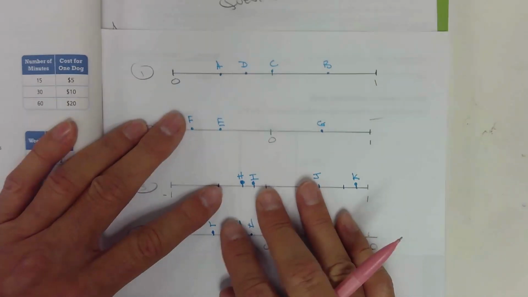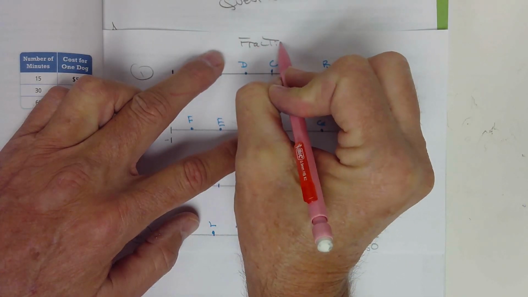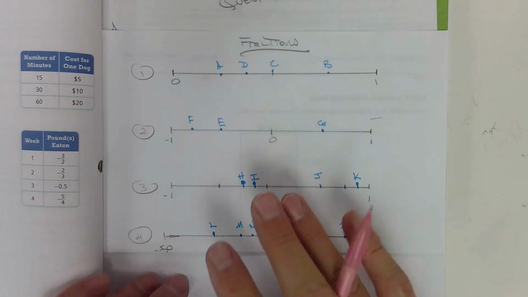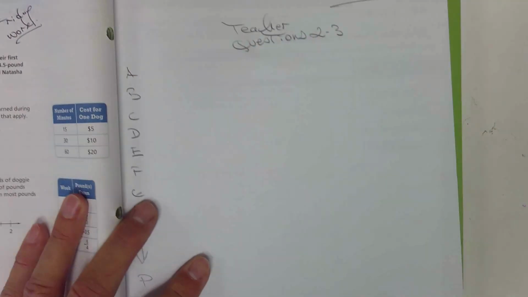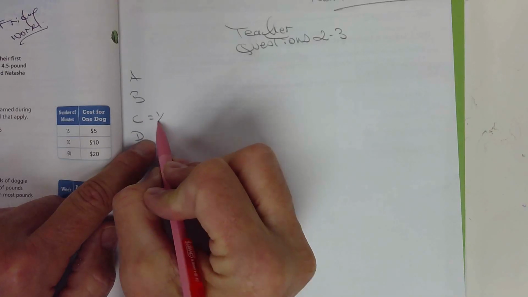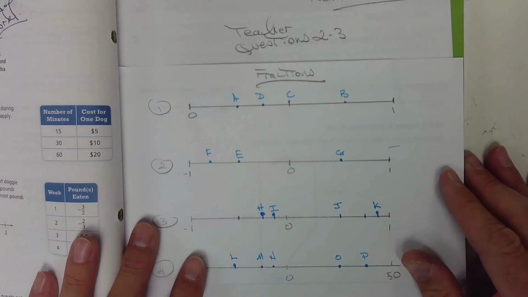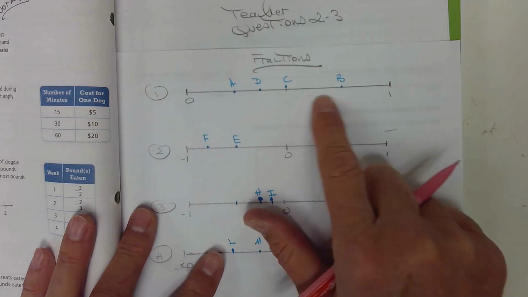So I'll put the word fractions up here. So letter C on your paper that you would have filled out, you'll just go C equals, and you'll put 1/2.